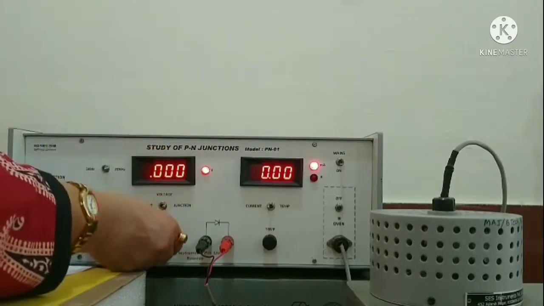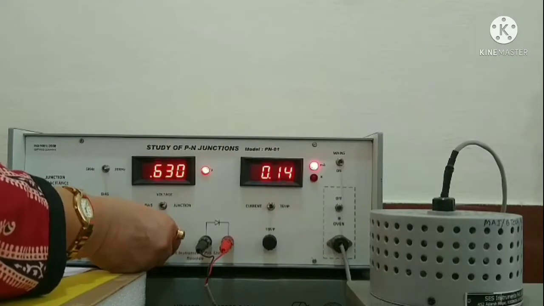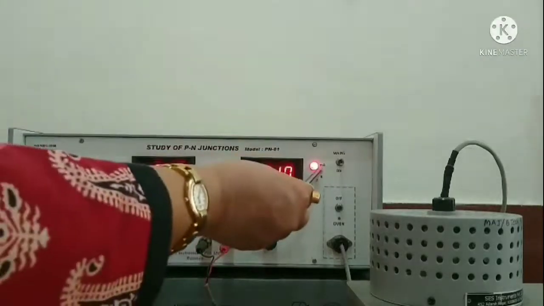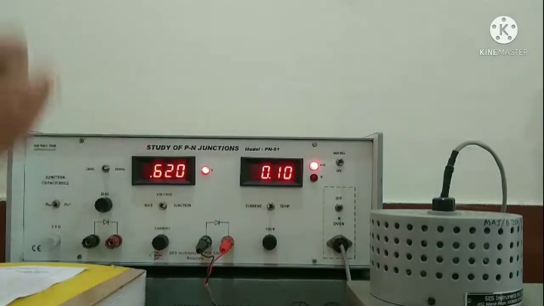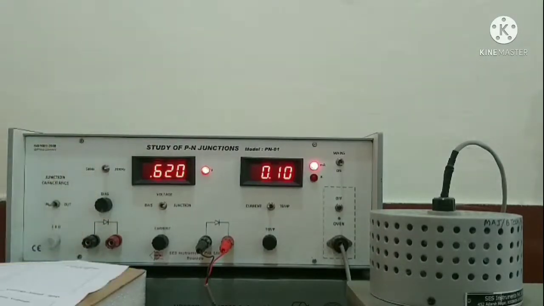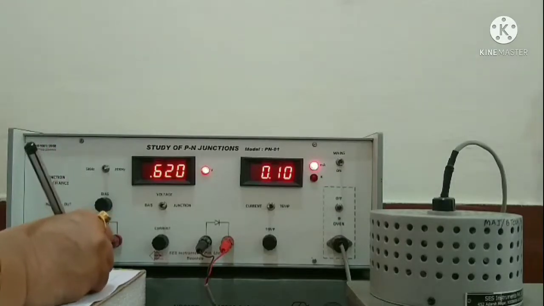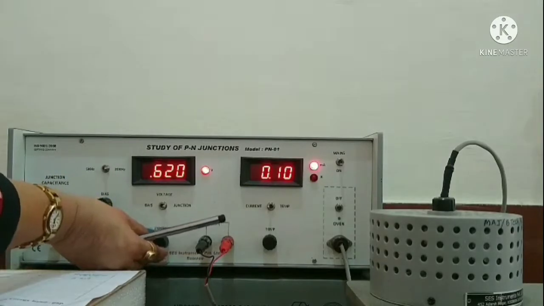For this, first of all, we flick the current temperature switch to current side, and then change the current in small steps. So initially say we give forward current of 100 microamperes to it, and note down the junction voltage. We can further increase the current and then note down the junction voltage, say for 200 microamperes.